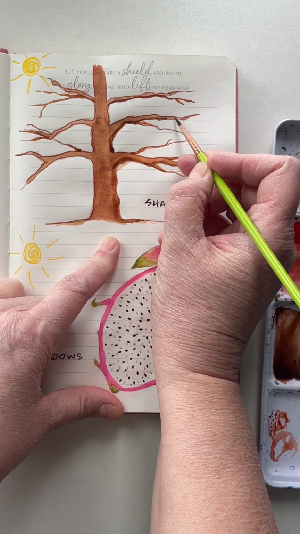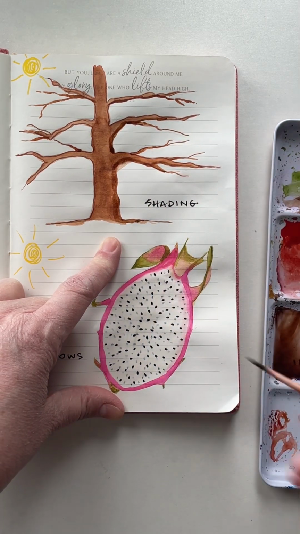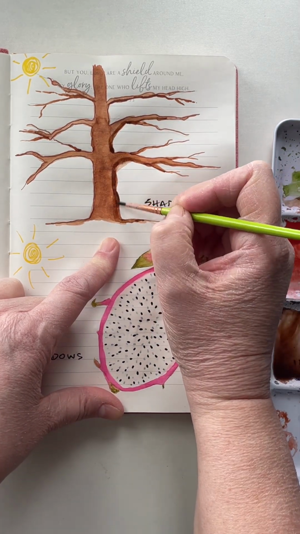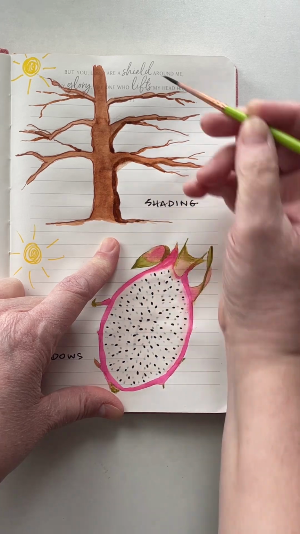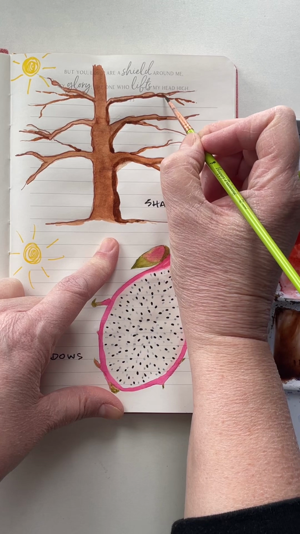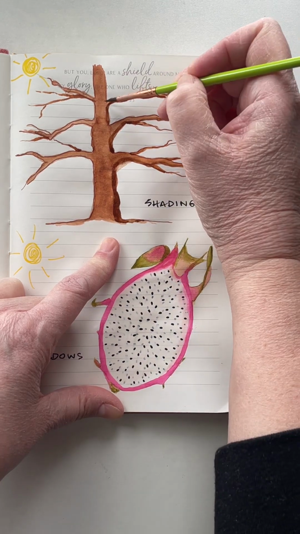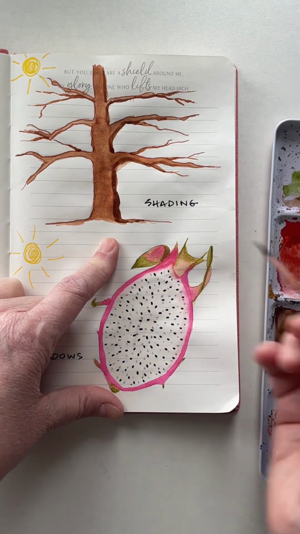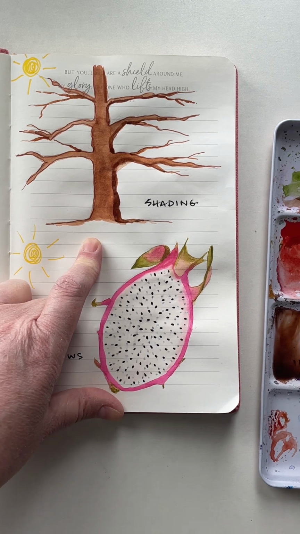So just by adding this little bit, you can make it darker or lighter. You can, however you want to do it. There's no perfect way. It is just something that you begin to develop as you go.